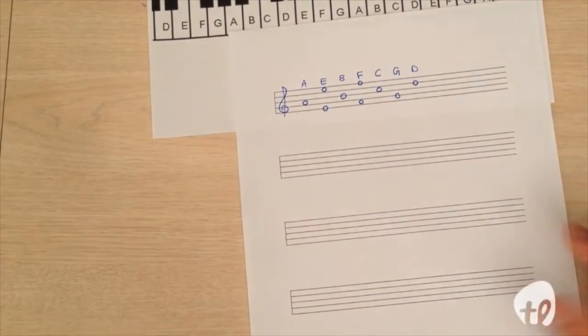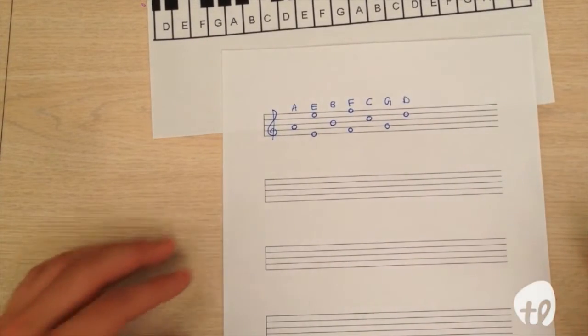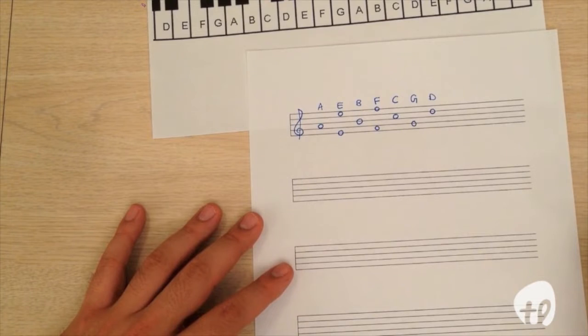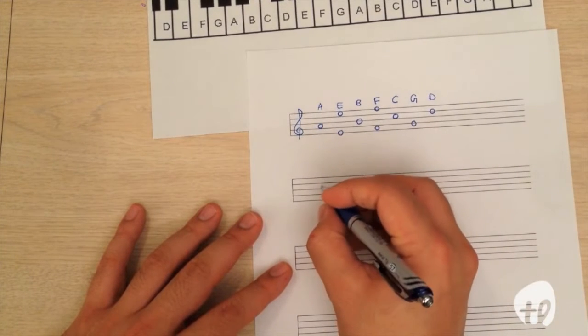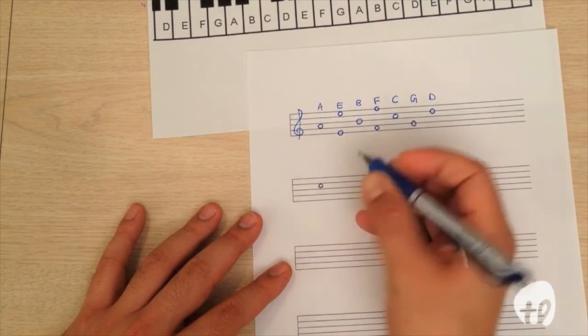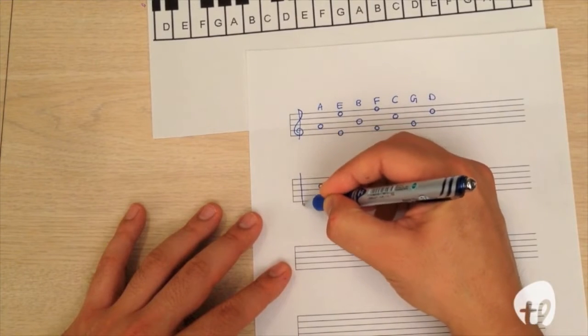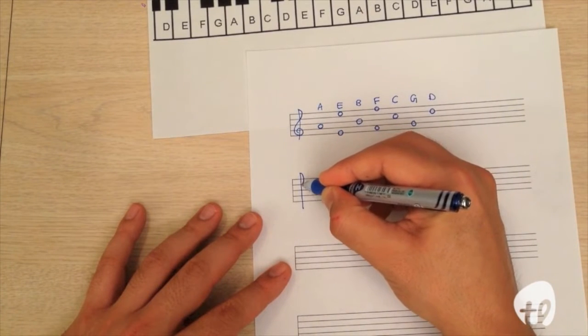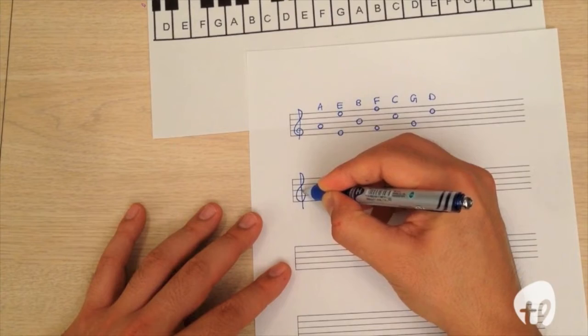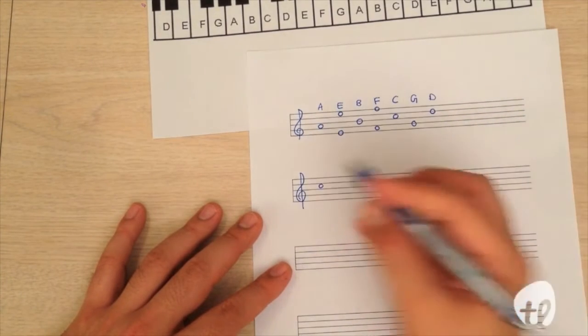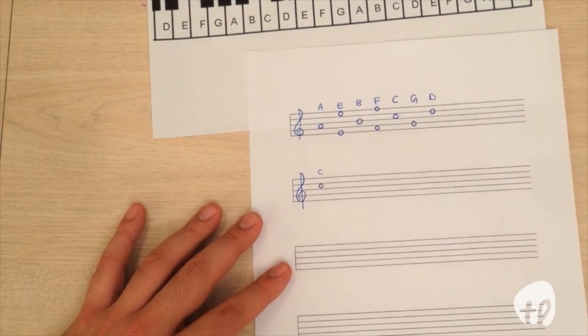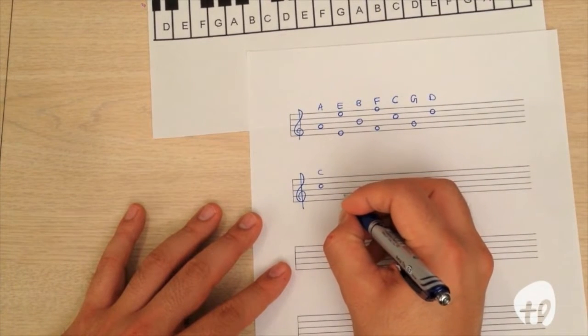Okay, let's try this a little bit of a different way. What note is this? Oh, and of course, what note is this on the treble clef? Let's see. What note is this?